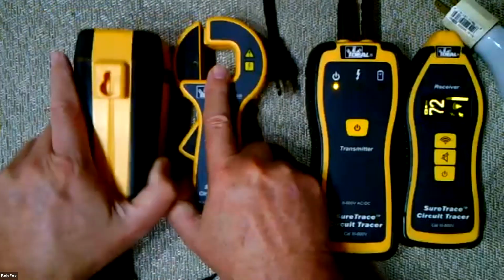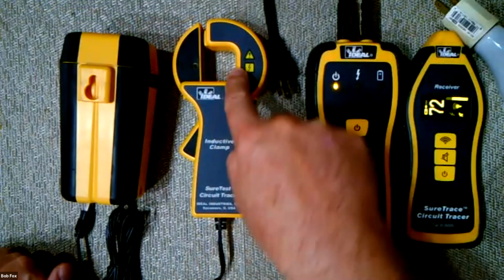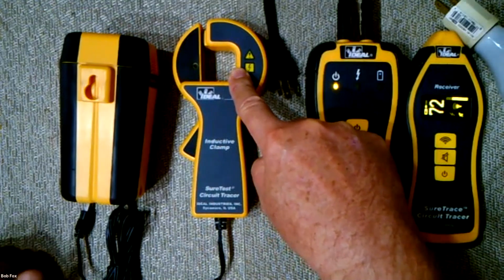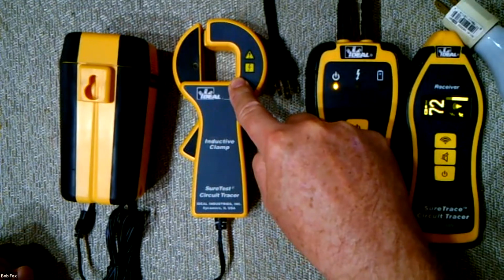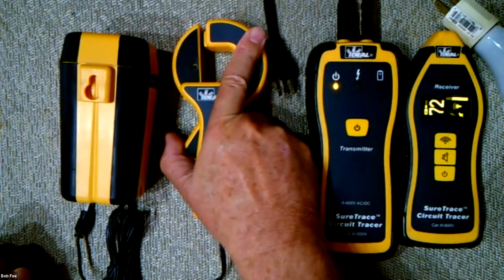This is very, very powerful, but what happens is, if you put this around a conductor carrying more than 120 volts and or more than 5 amps, it starts acting like a current transformer. And at a microscopic level, it'll start chattering and you'll hear it humming.